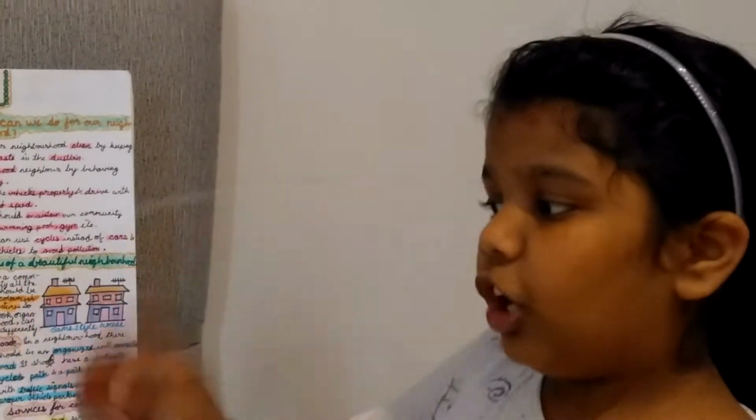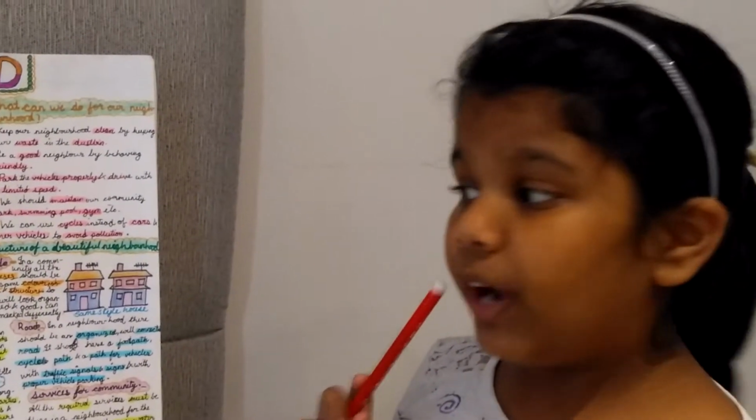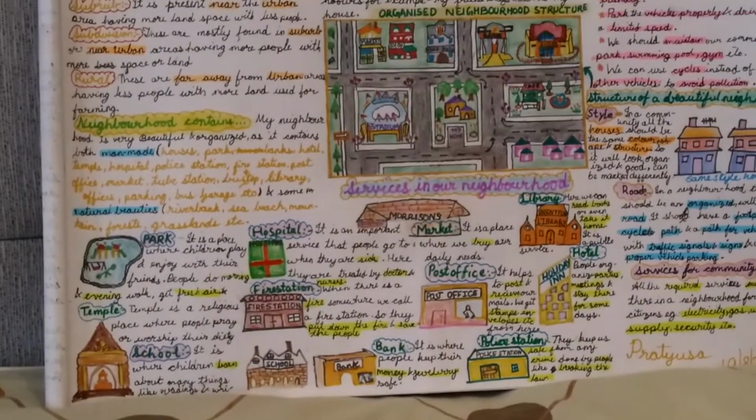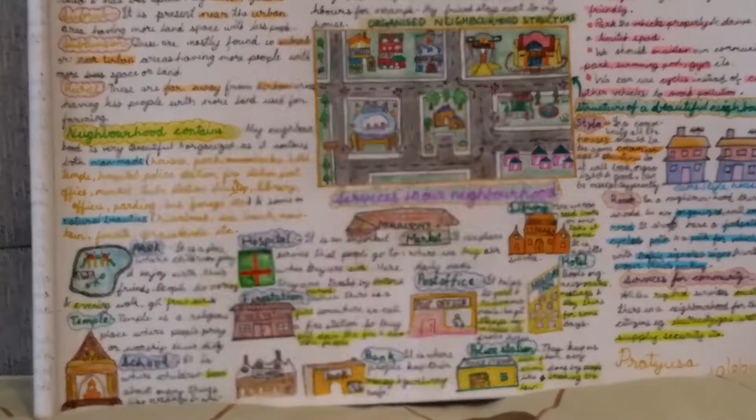Next we are going to talk about hospitals. A hospital is a very important service that people go to when they are sick. There they are treated by doctors and nurses and are given medicines if they are very ill. Now we're going to talk about school. School is a place where children go to study many things like reading and writing.